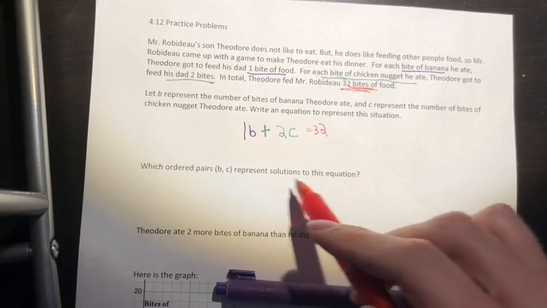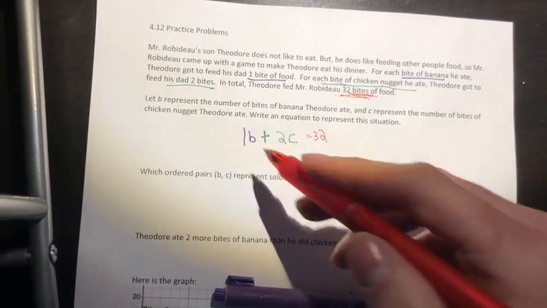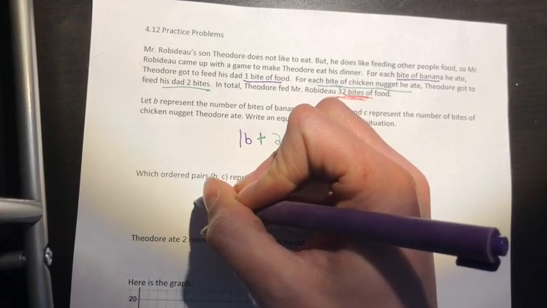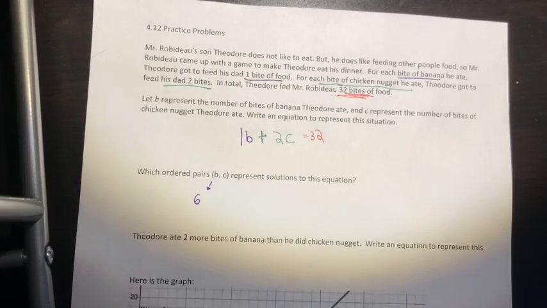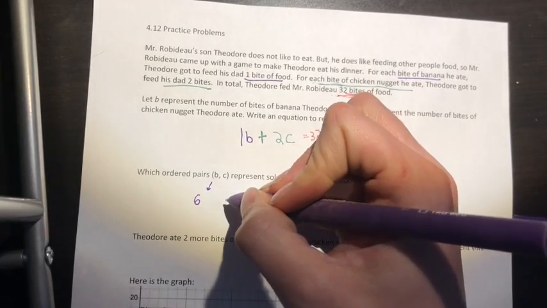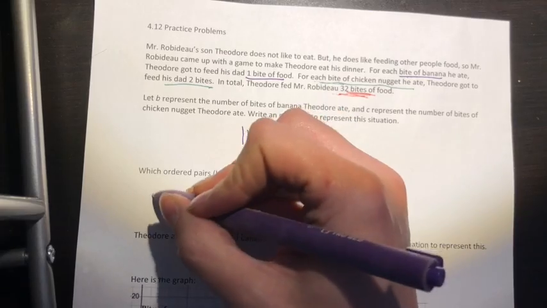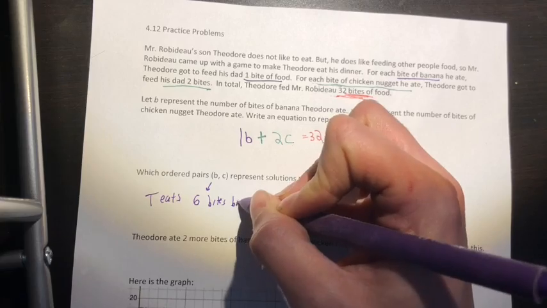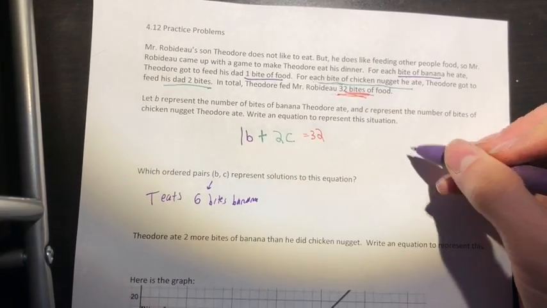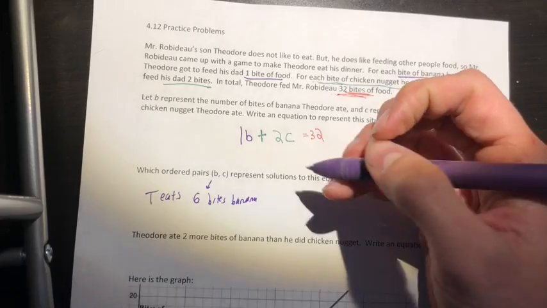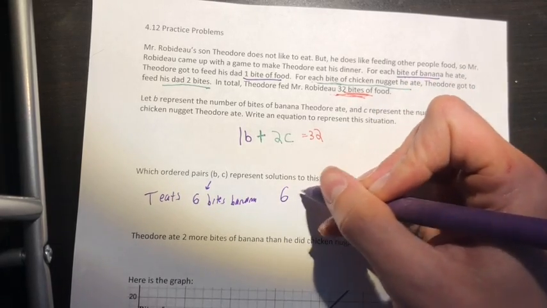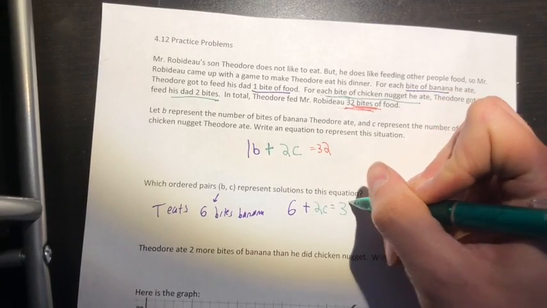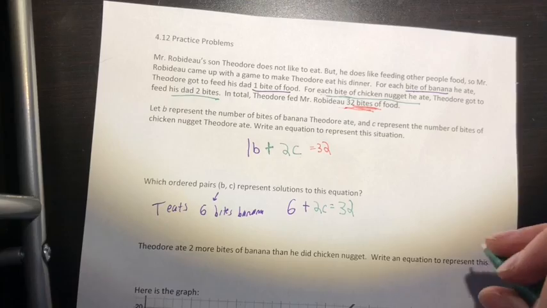So which ordered pairs represent solutions? We want to pick numbers and think, all right, would they work in there? So we're just going to try some numbers. Let's say Ted eats 6 bites of banana. Let's figure out how many bites of chicken nugget he must have eaten. So he had 6 plus 2 bites per chicken nugget gets us 32 bites of food total.